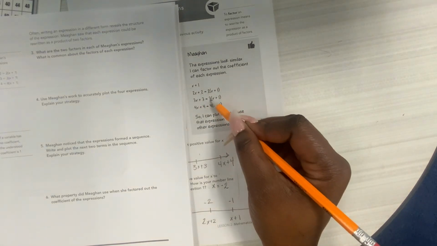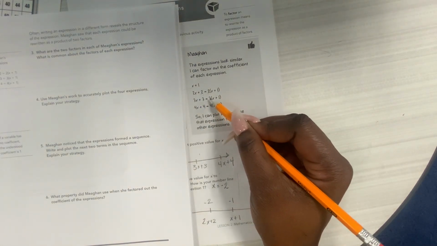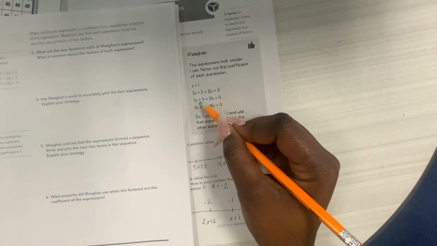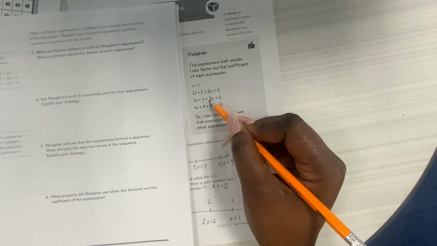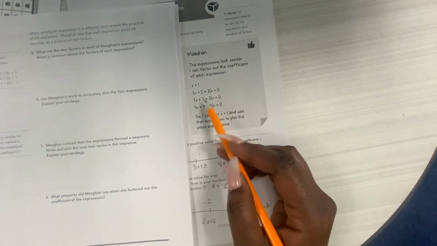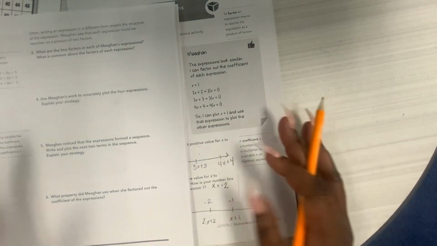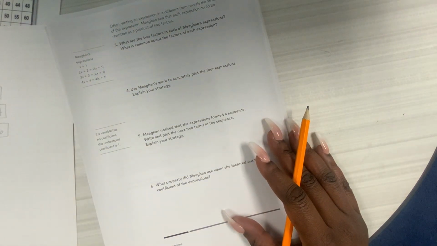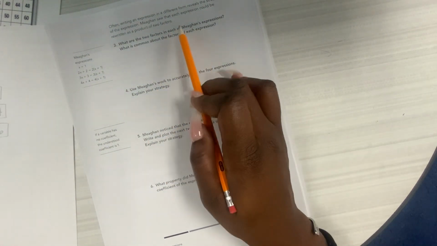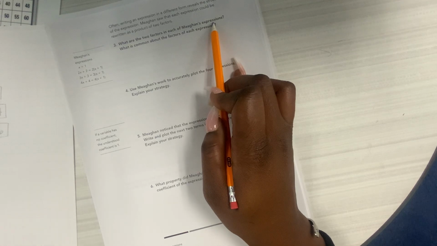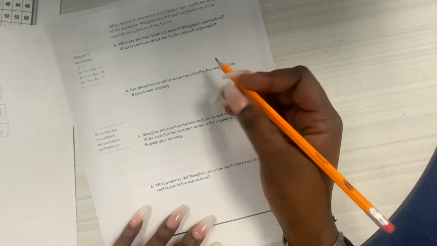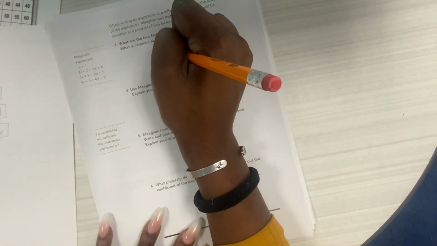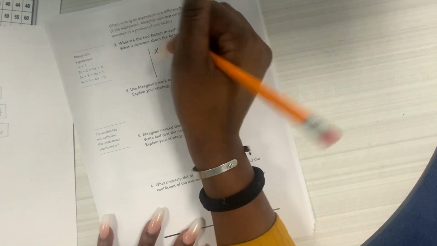and then 2 times 1 is 2. And then this time she pulled out the 3. So if she were going to resolve it, she would do 3 times x, which is 3x, and then 3 times 1, which is 3. Then this one, she pulled out the 4. So it says, what are the two factors in each of Megan's expressions? And those factors are always x plus 1 and then the coefficient.